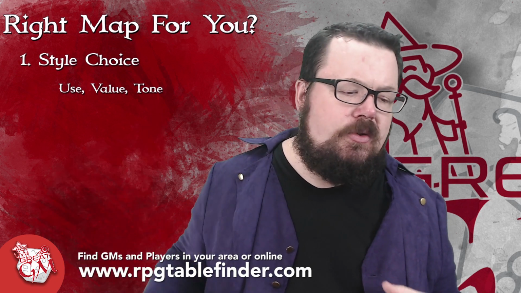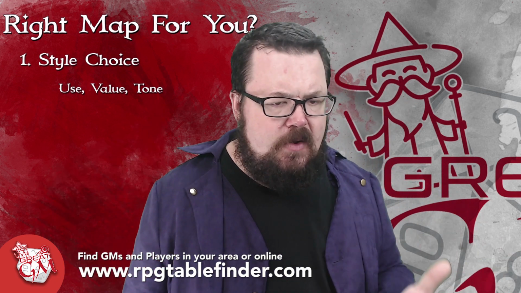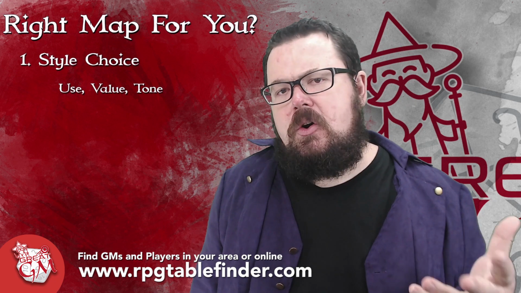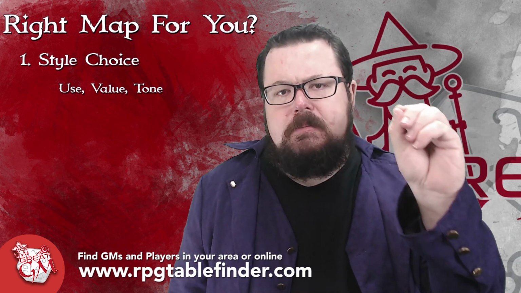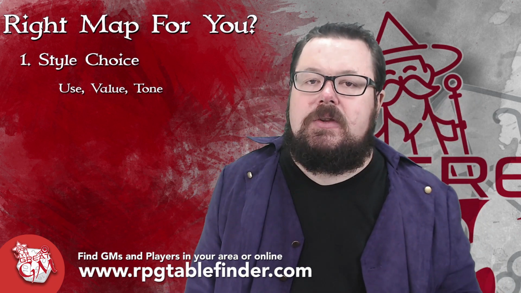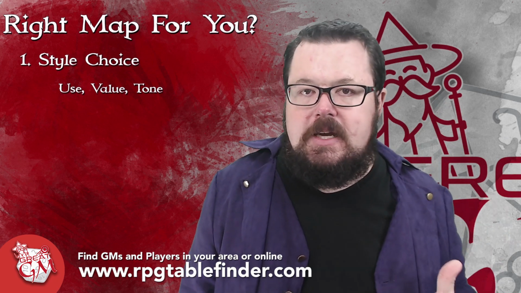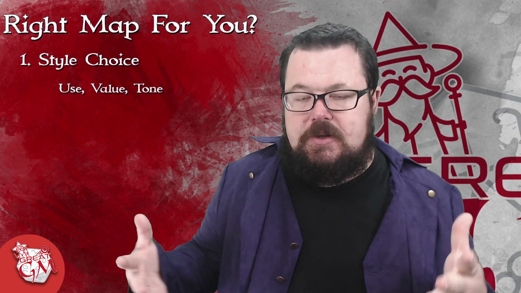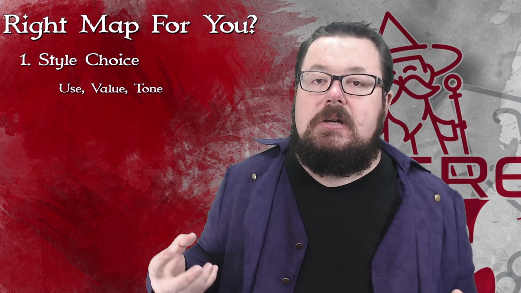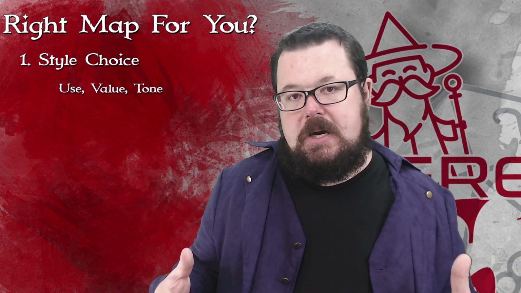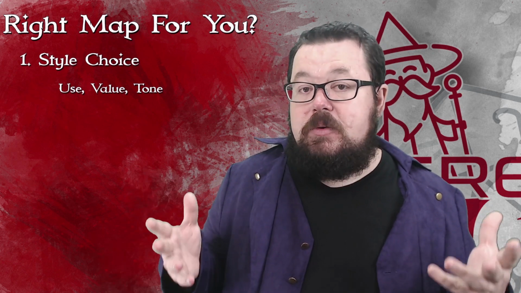And then the tone. Maps are very evocative of tone. If you have an old parchment with a hand-drawn map upon it, it really makes the players feel as if they are seeing what their characters are seeing. Literally, it's in their hands. So the tone can be hugely influenced by that map. Except that that map has taken you a long time to produce.